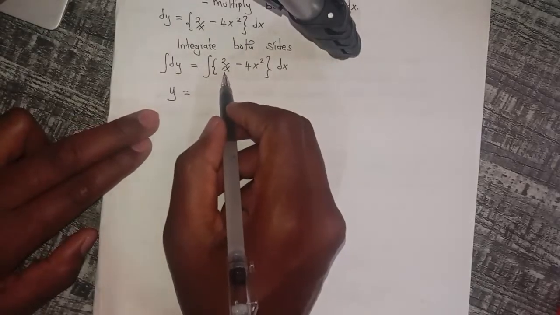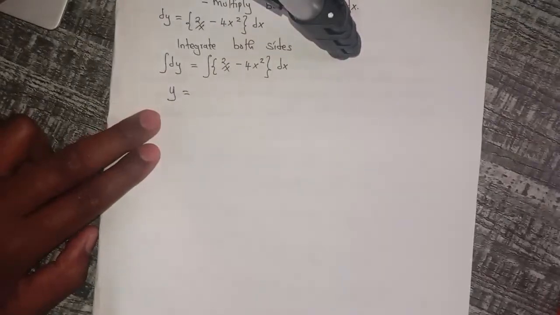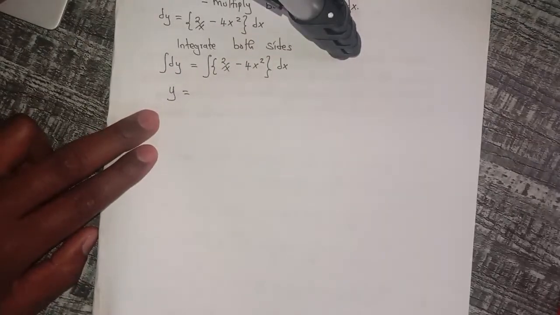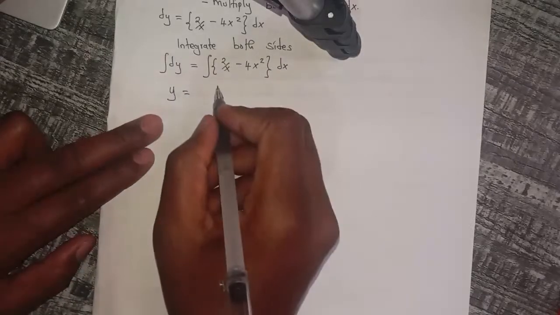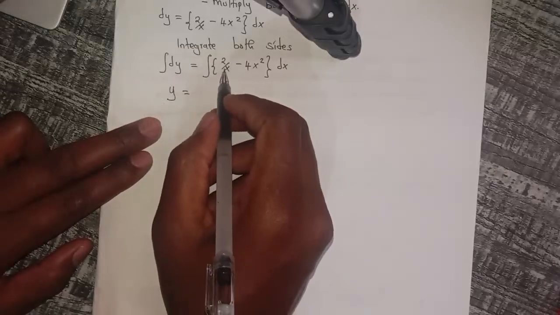From the standard table, we clearly know that the integral of 1 over x is simply the natural log of x.